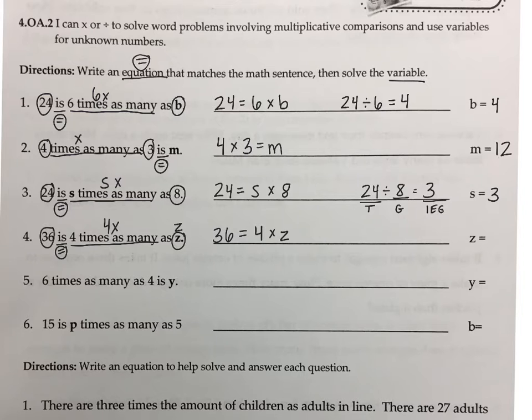So I can use division to solve, the inverse operation. So total divided by groups equals in each group. My total is 36. My groups are 4. You should know that 36 divided by 4 equals 9, because 4 times 9 equals 36. So z equals 9.